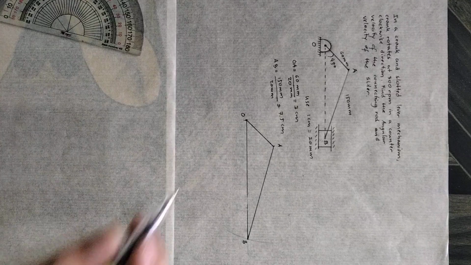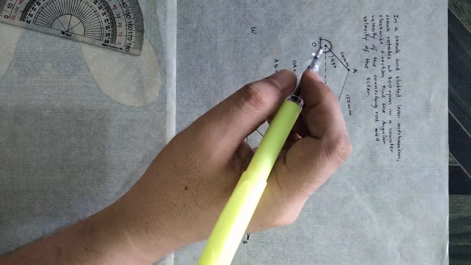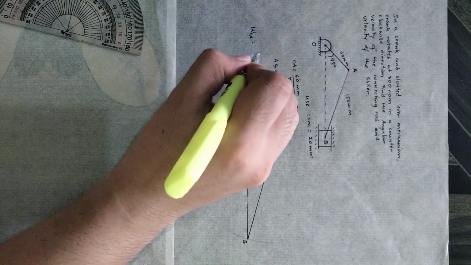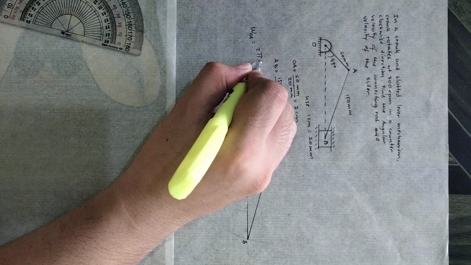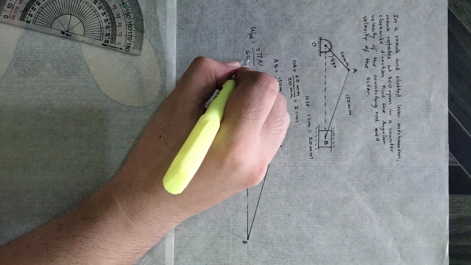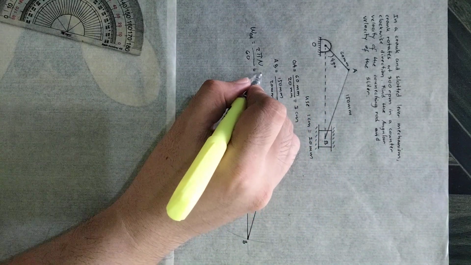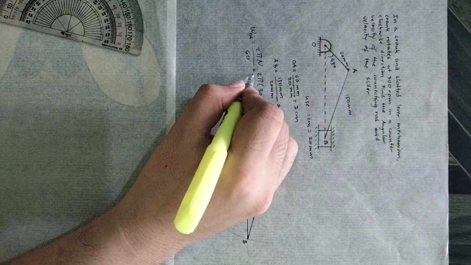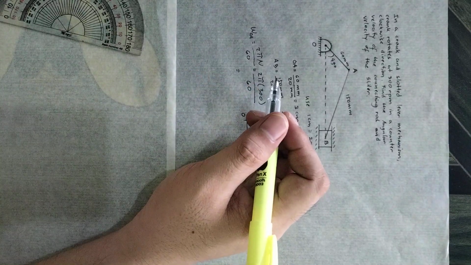So using the formula, the angular velocity of crank OA is equal to 2 pi N over 60, so we just substitute 2 pi times 300 divided by 60.